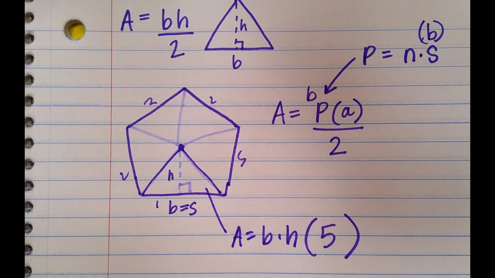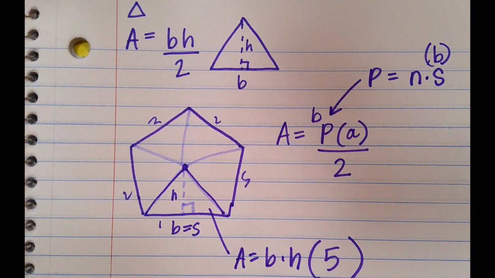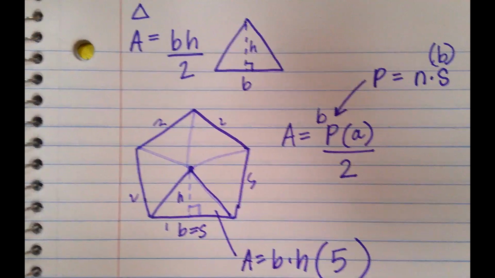I think it's kind of cool. You see, that's exactly why we are able to find this formula. It's just breaking the shape up into a bunch of little triangles.